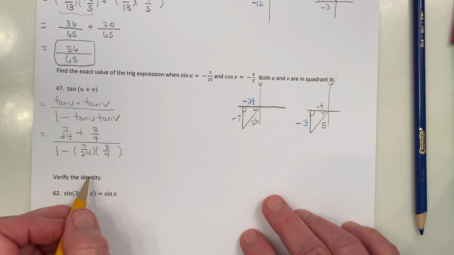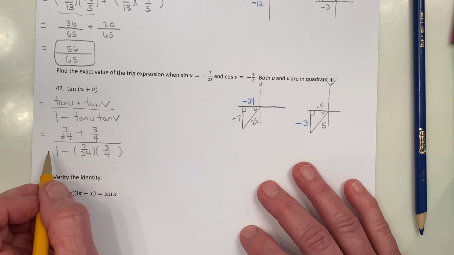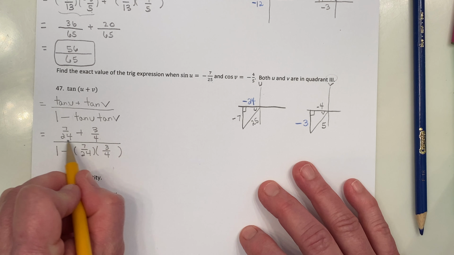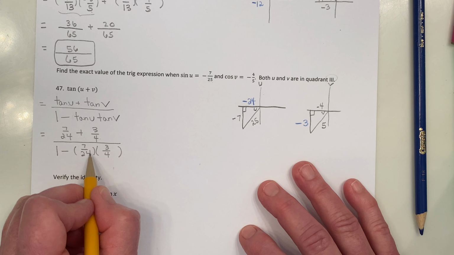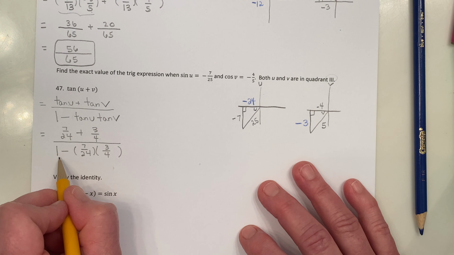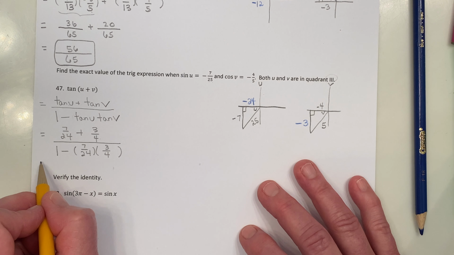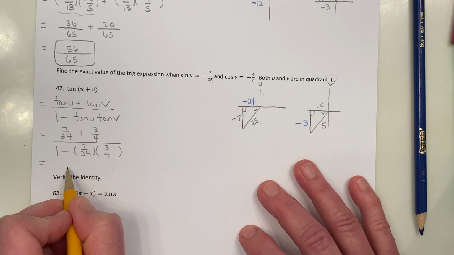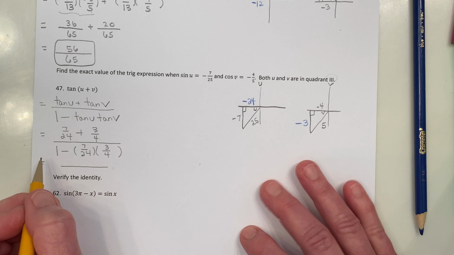Okay, it's a little bit complicated here. I'm going to clean up the numerator, maybe getting a common denominator, and then I'll clean up the denominator, getting a common denominator, and then I'll probably multiply by the reciprocal. All right, so my next move, let's see if I have some room here. Might be kind of tight.